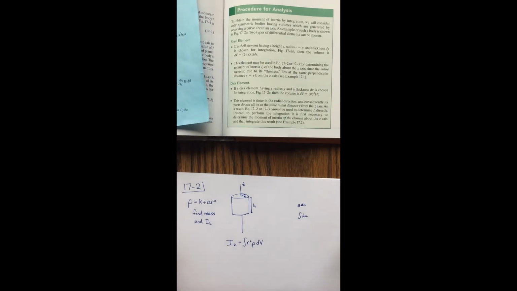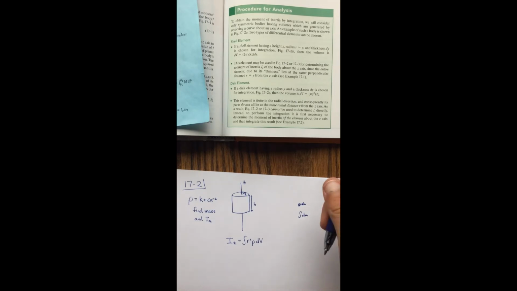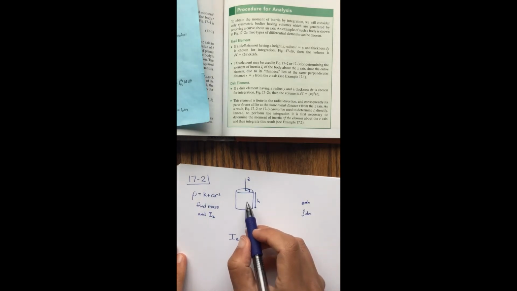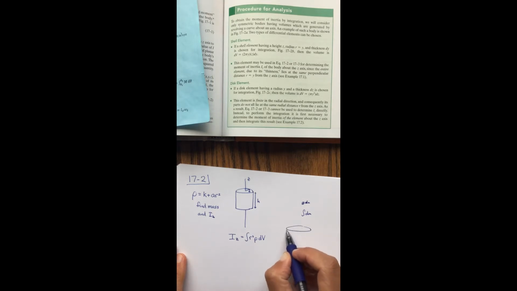We're going to make up all of the volume by adding together shells like this. So I have a cylinder here. There's my cylinder. And I can pick a shell which has a very small width. Here they call it dy. I'm going to call it dr instead. So here's my shell with a very small width, dr.